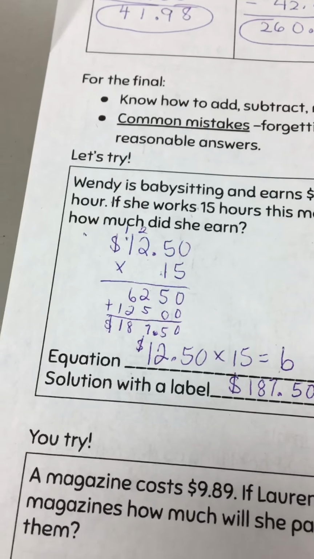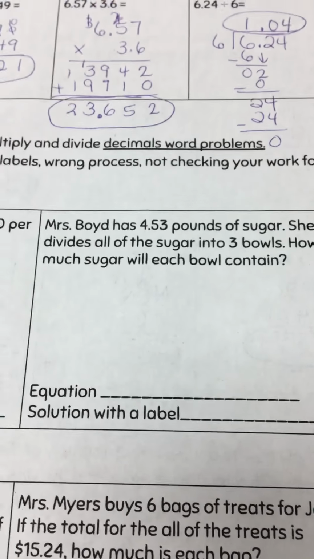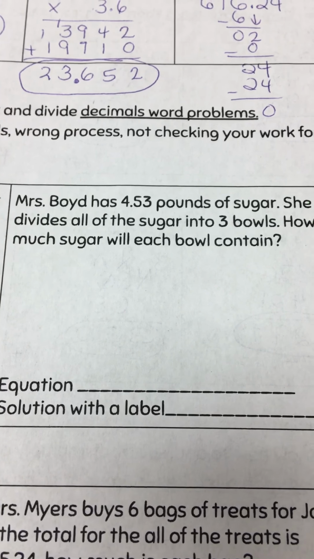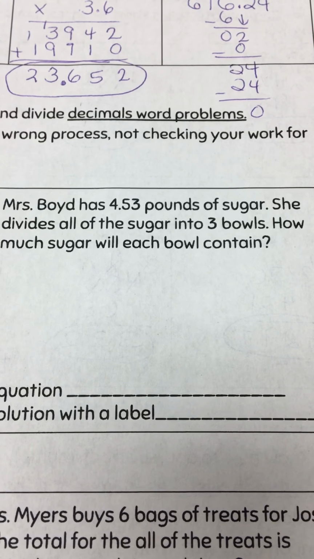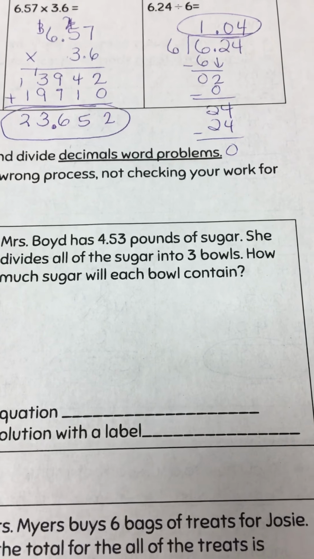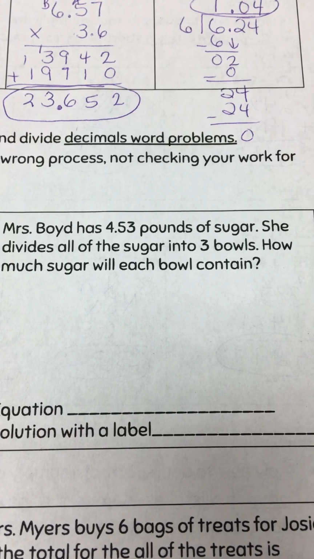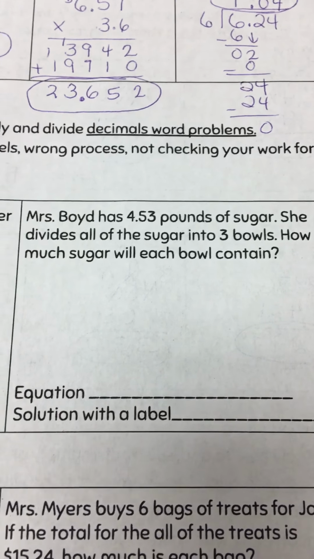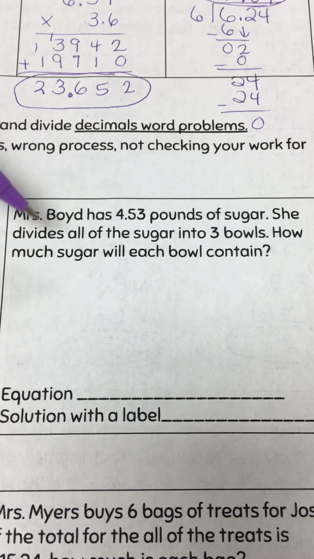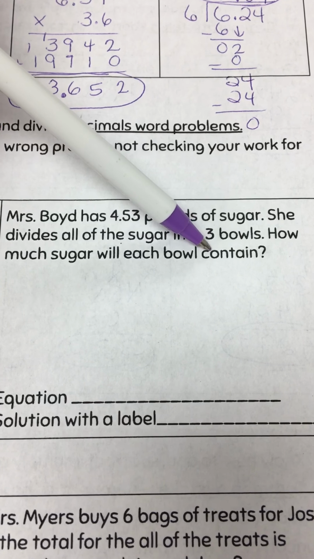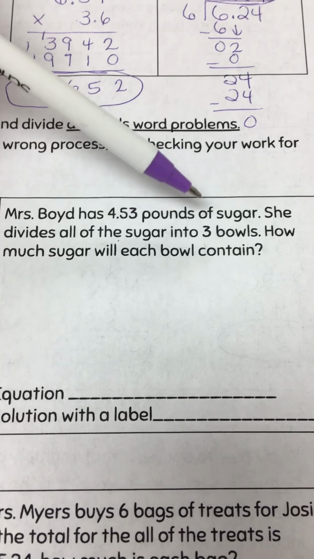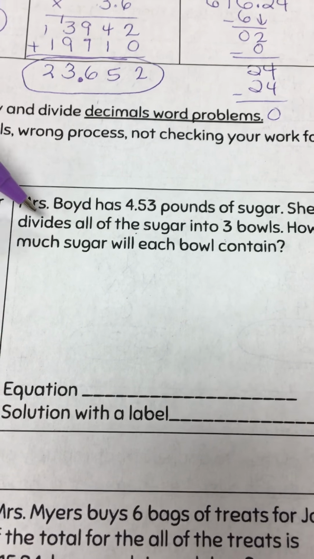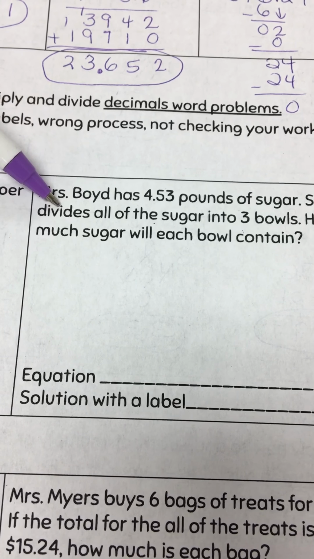Okay? All right, the next problem we're going to look at is trying to determine whether we add, subtract, multiply, or divide. So this says Mrs. Boyd has 4 and 53/100 pounds of sugar. She divides all of the sugar into 3 bowls. How much sugar will each bowl contain? So that means that I'm looking for how much sugar will each bowl contain. So how much each bowl will hold. Well, I know there are 3 bowls, and this is my total, and I see this word divide, so it pretty much tells me what I'm going to do.